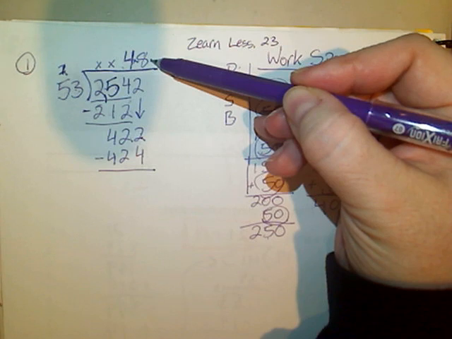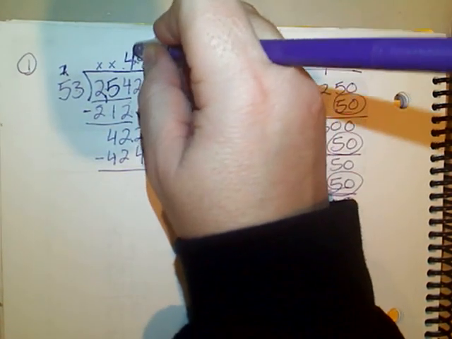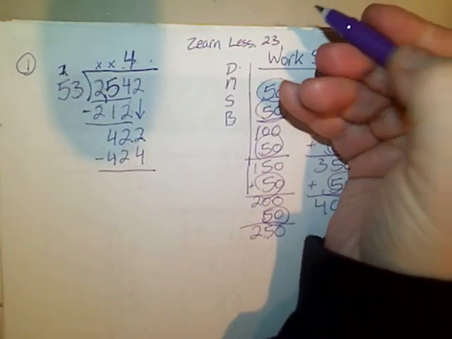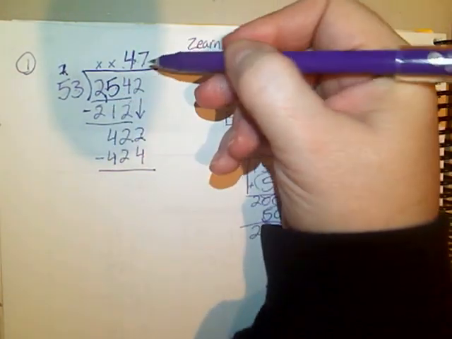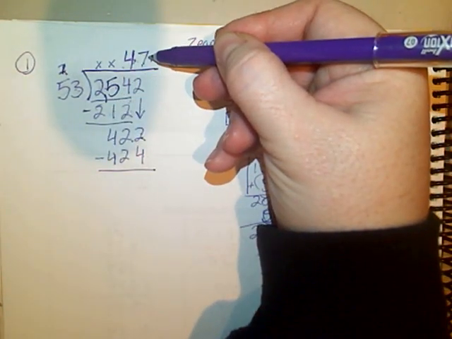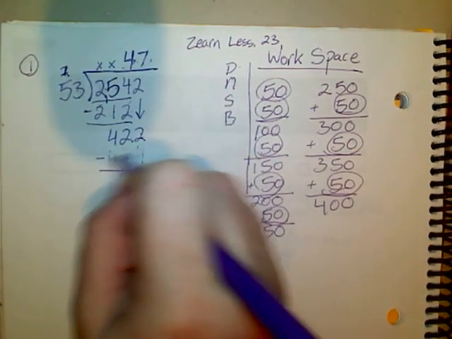If we don't have enough to make 8 groups, what should I do to this 8? Should I make it a 7? Or should I make it a 9? Right. I don't have enough to make 8, so obviously I can't make 9, so this must be a 7. Let's try it. That means I reevaluate a little bit. It's okay, we all have erasers.